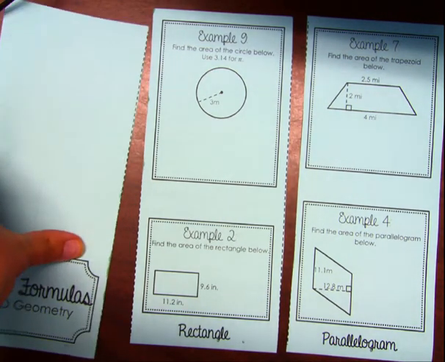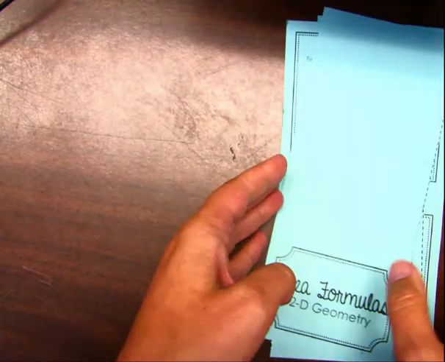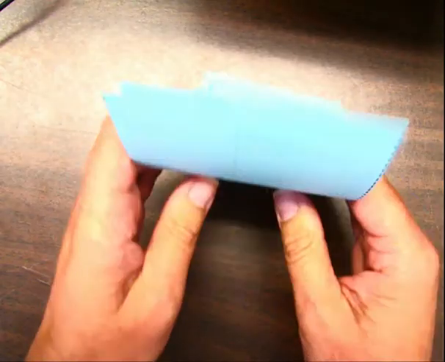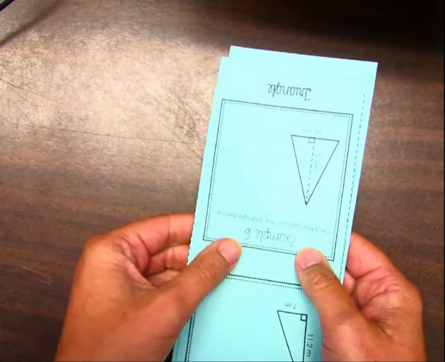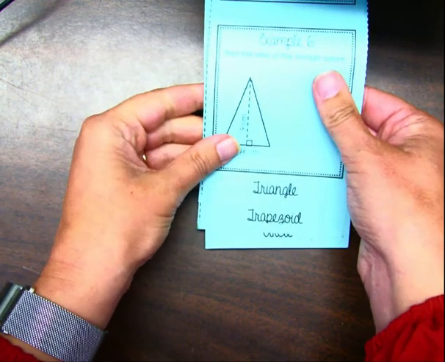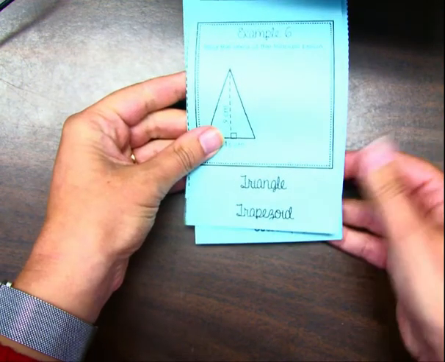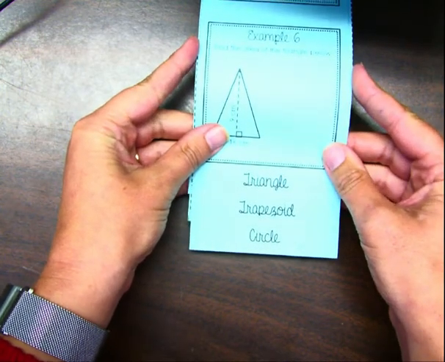And then basically you're going to take the top strip, put it over the middle strip, put it over the third strip, and create a little booklet that looks like this. If you flip it over on the other side, you should see the words triangle, trapezoid, and circle if you kind of separate the pages a little bit.